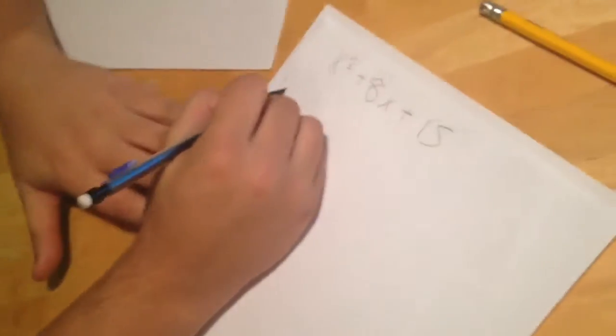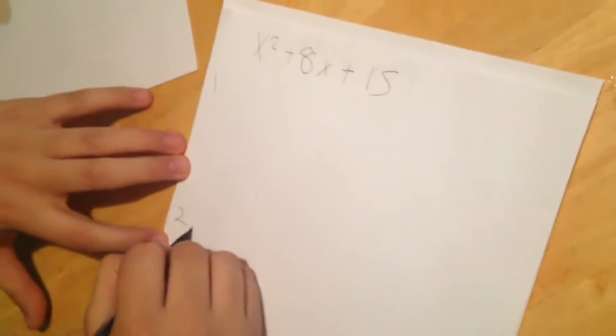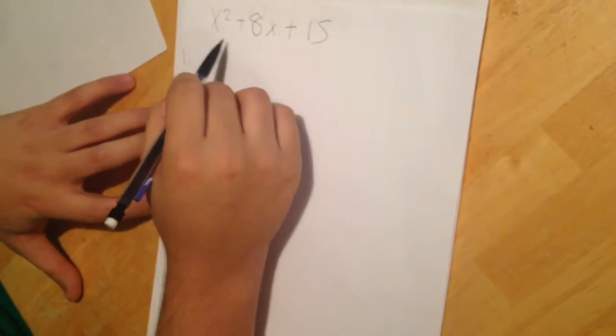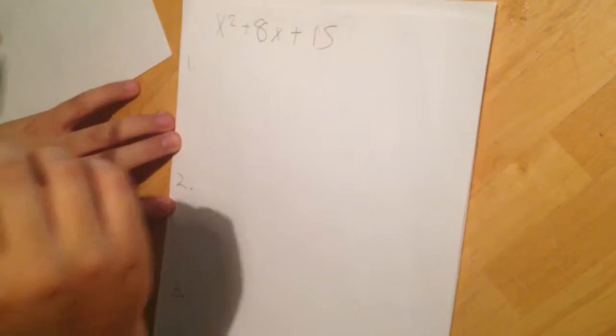Today I will be showing you how to use algebra to find the zeros of a polynomial by factoring. Okay, 3 simple steps. Alright, the problem is x squared plus 8x plus 15.